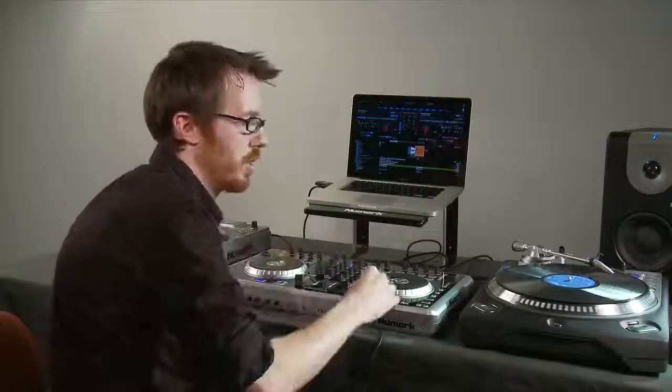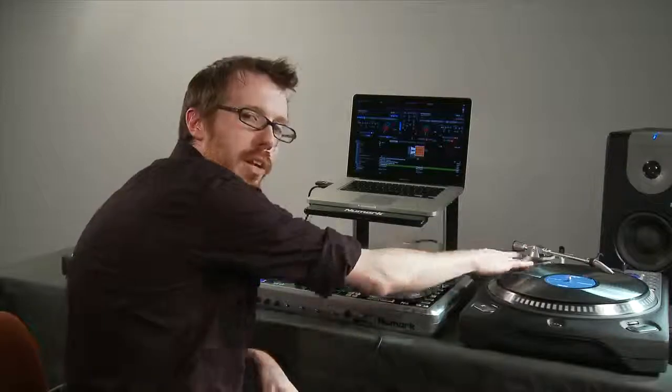Now, all of your controls around the platters will work. The platters will even work with the software while you're running in timecode, but it's a lot more fun when you get down to it with the real records and be able to have that real feel of a record.